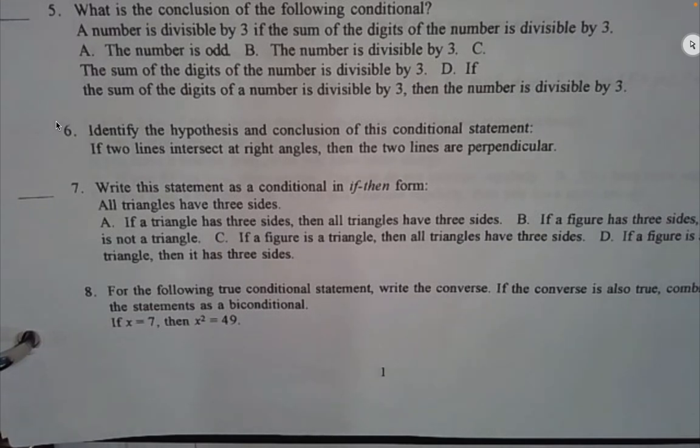Alright, number 6. Are y'all warm in here yet? Yeah, it is a little warm. I'll turn that on for just a second.